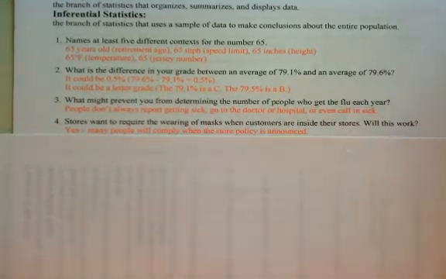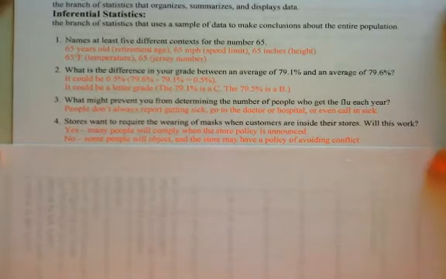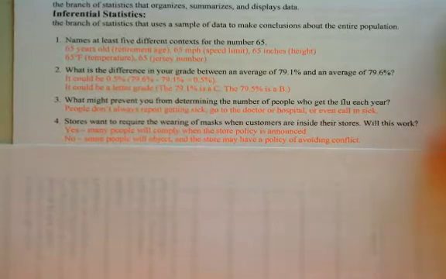So, in truth, if the store posts that everyone's supposed to wear a mask, probably most people will comply. On the other hand, there will always be people who will object, and the store may have a policy of avoiding conflict. And so sometimes, despite what the rules are, you will find people that evade those rules. And that could have to go into the data that you collect.